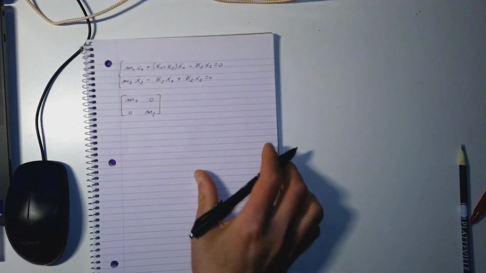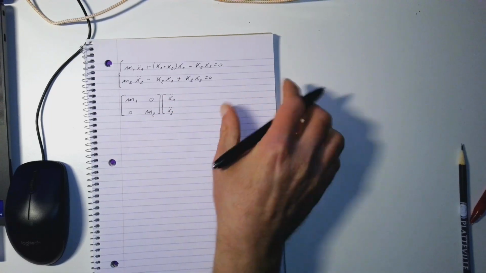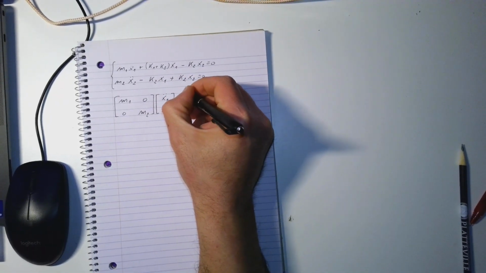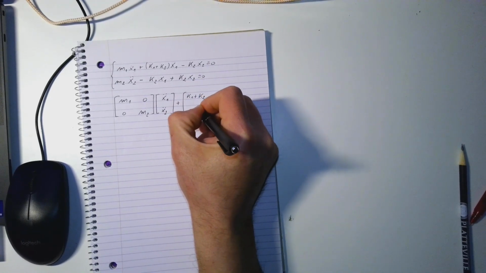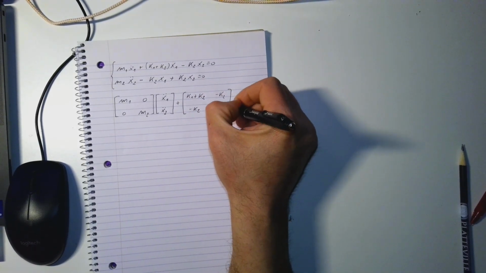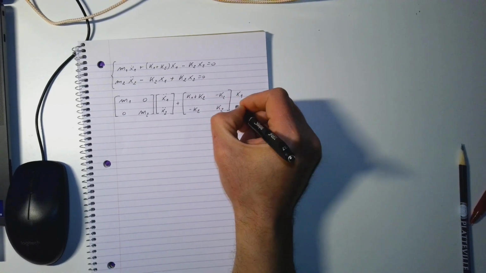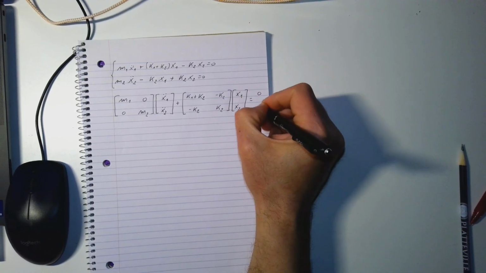So if we write them in matrix form, this is how it becomes: m1, 0, 0, m2, and then we have x1 double dot, x2 double dot, plus k1 plus k2, negative k2, negative k2, and positive k2, and then x1 and x2, equal to 0 and 0.